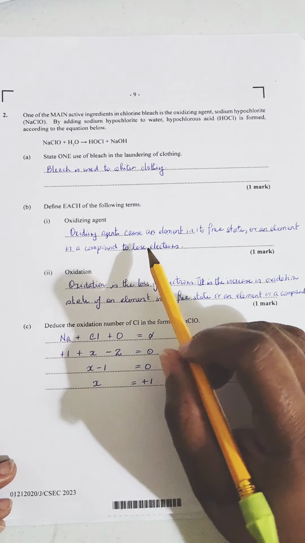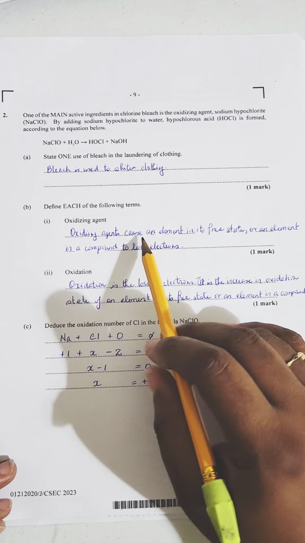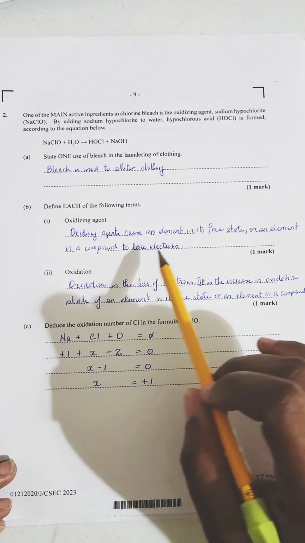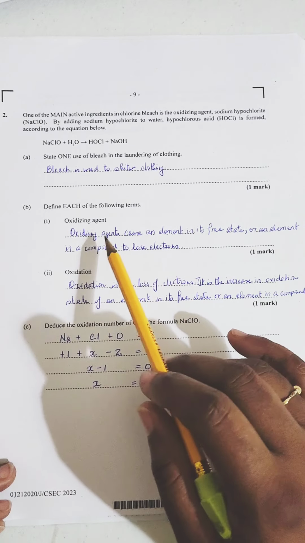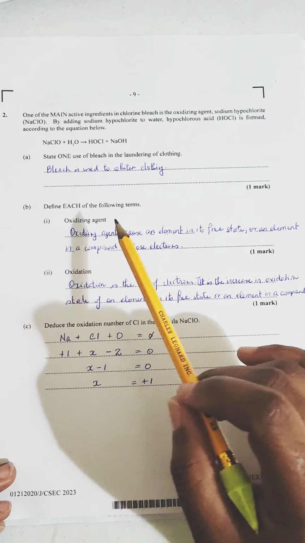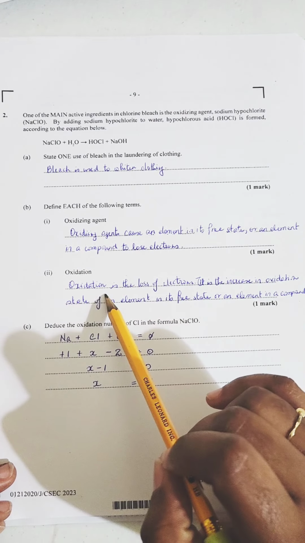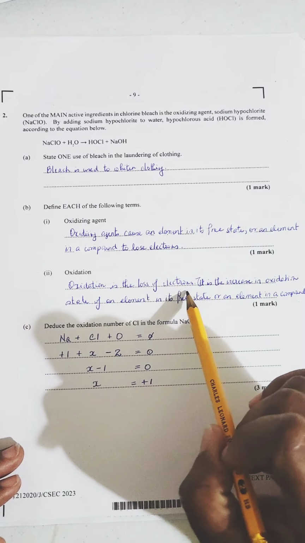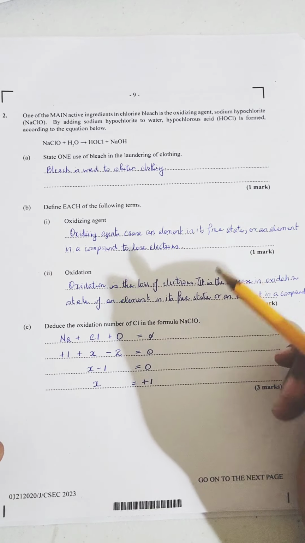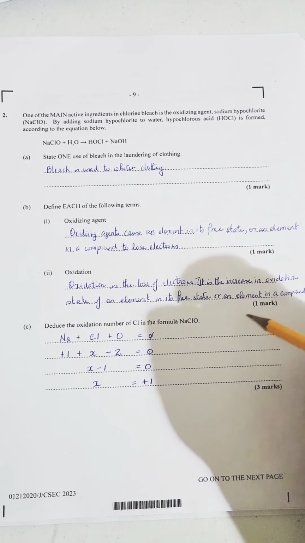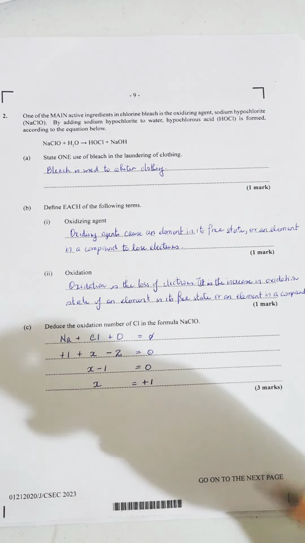So oxidizing agents cause an element in its free state or an element in a compound to lose electrons. So oxidizing agents gain electrons. And with oxidation, now oxidation is the loss. The actual act of oxidation is the loss of electrons. It is the increase in oxidation state. So it becomes more positive.